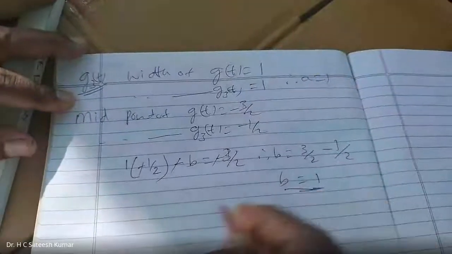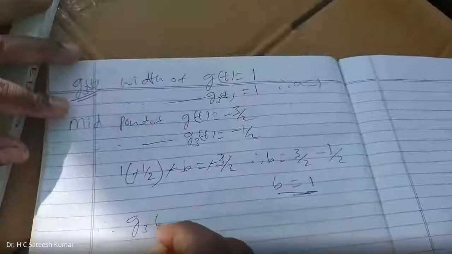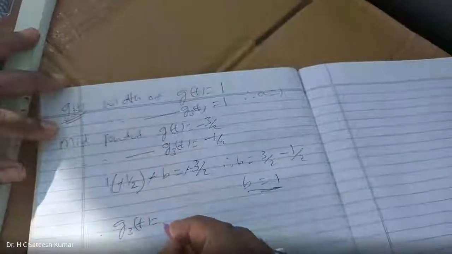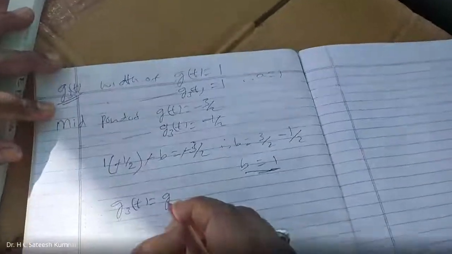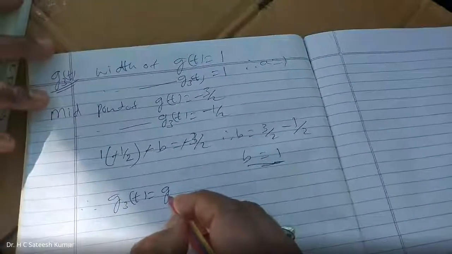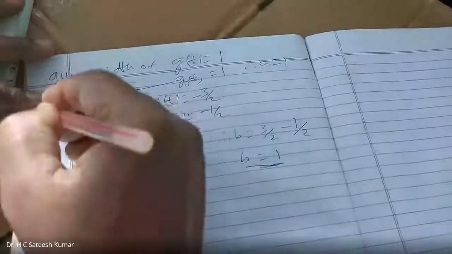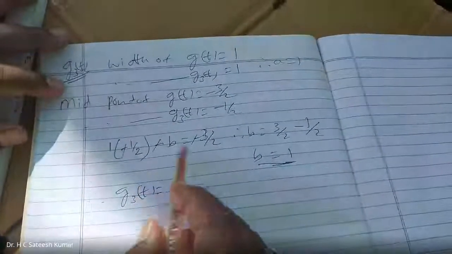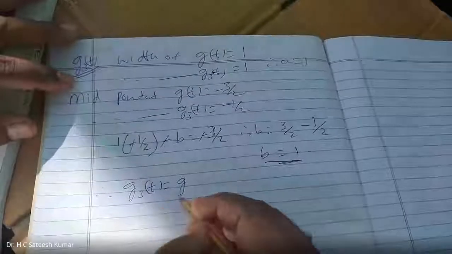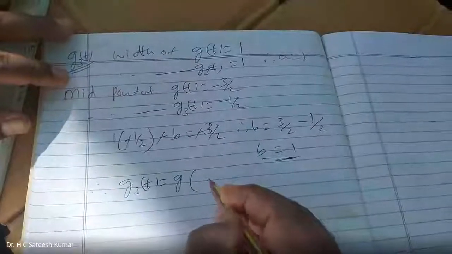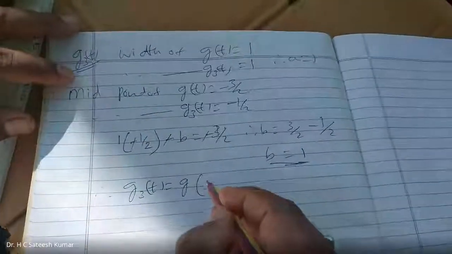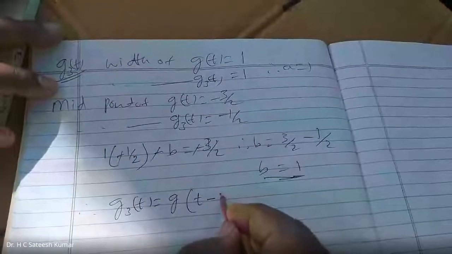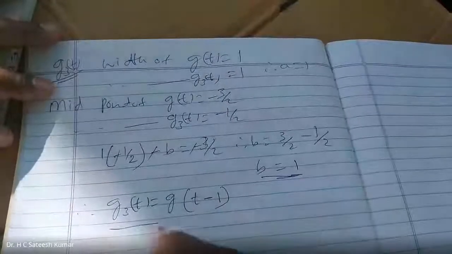So b is equal to 1. Therefore, g3 of t is equal to g of a1 into t minus 1.